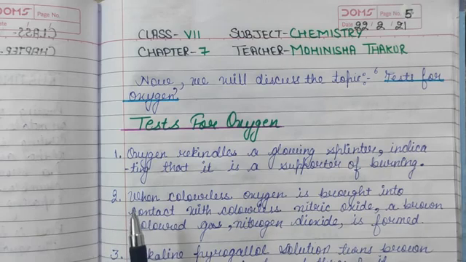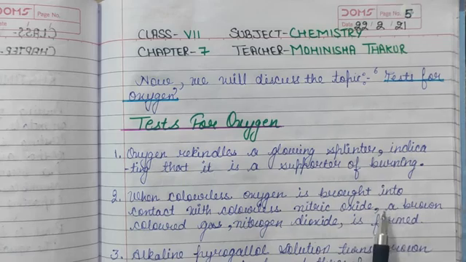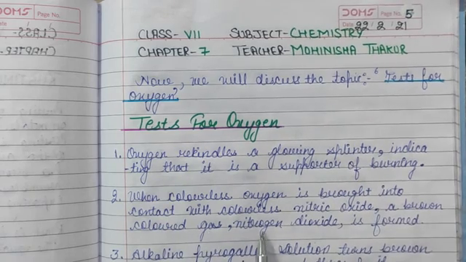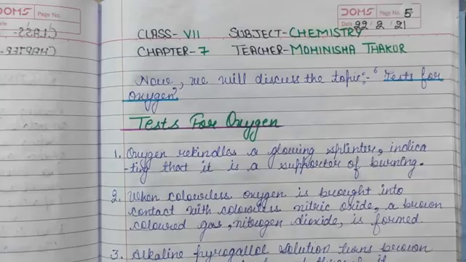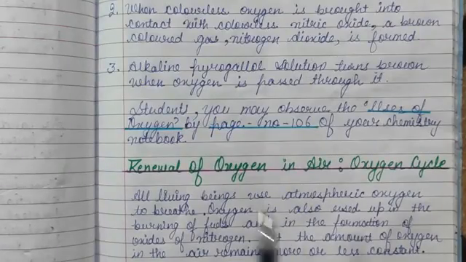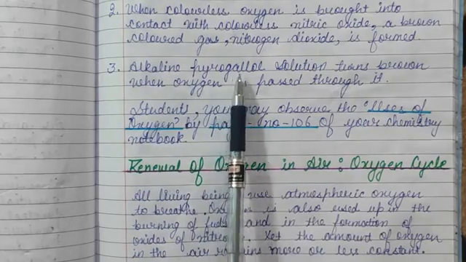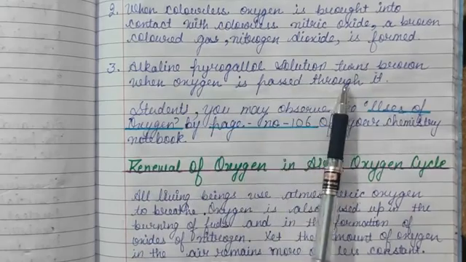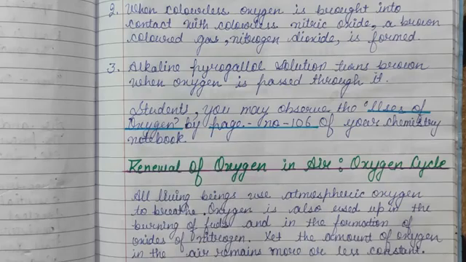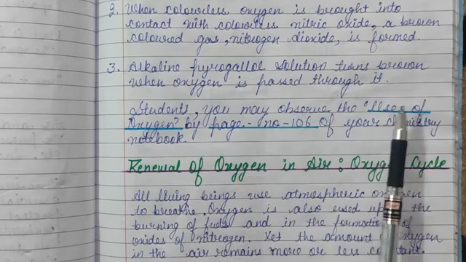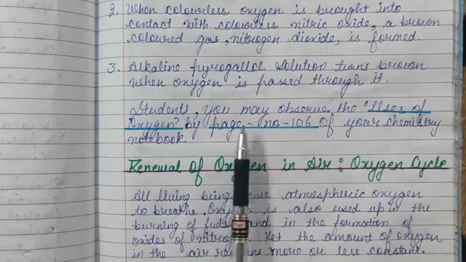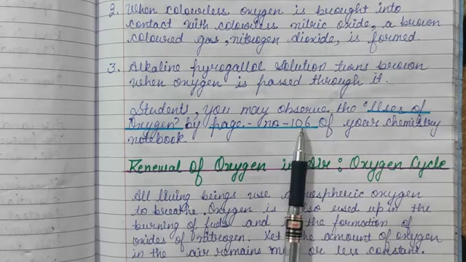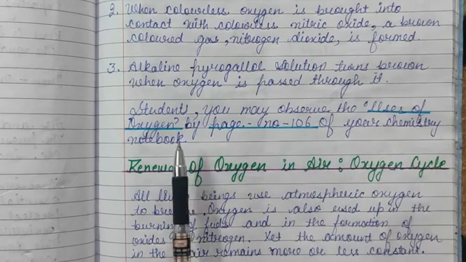Number 2, when colorless oxygen is brought into contact with colorless nitric oxide, a brown colored gas, nitrogen dioxide, is formed. Number 3, alkaline pyrogallol solution turns brown when oxygen is passed through it. Students, you may observe the uses of oxygen on page number 106 of your chemistry notebook.